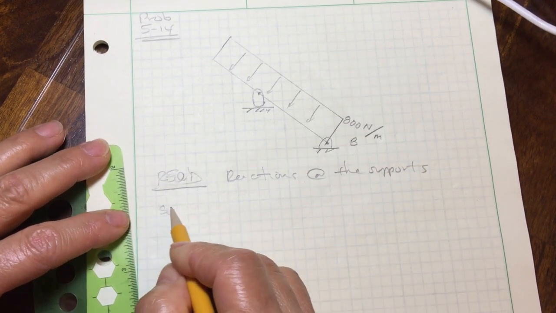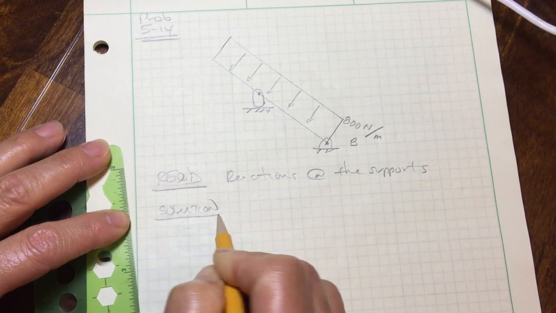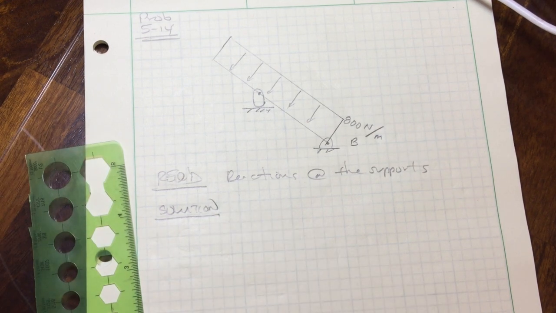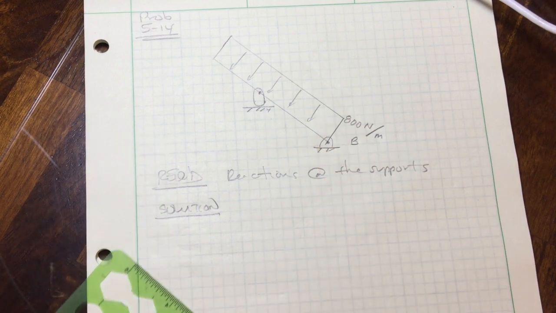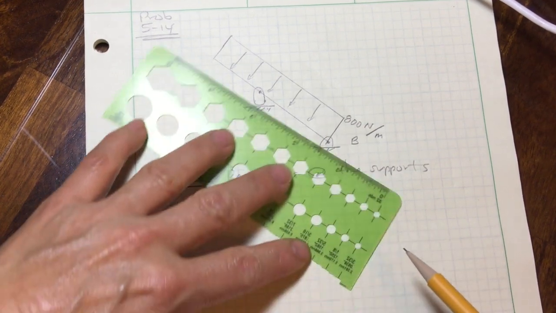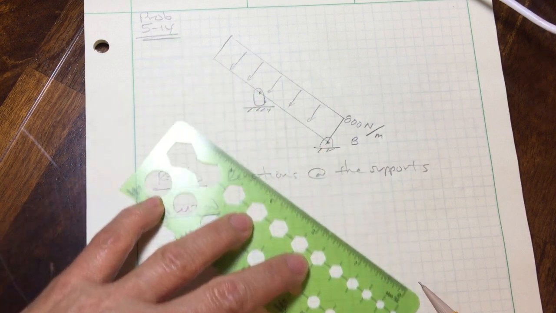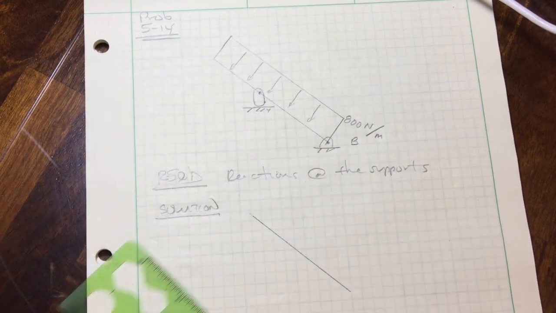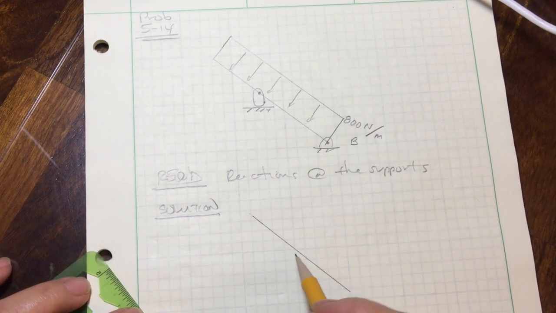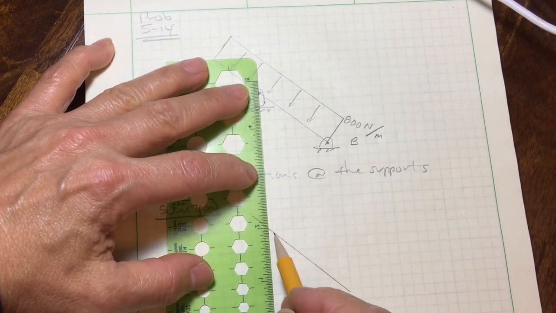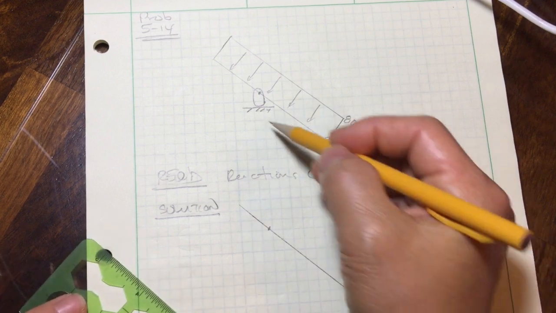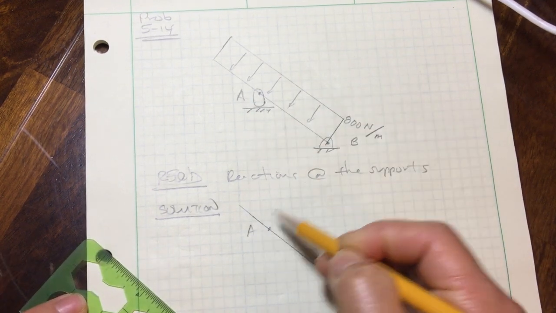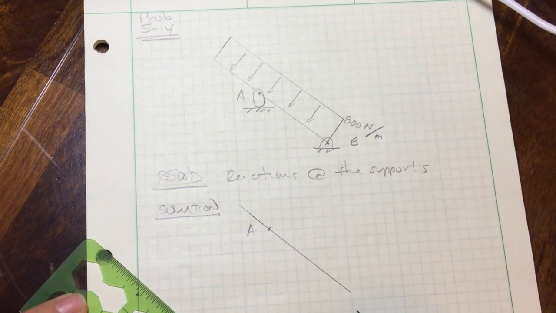So here's the solution. I won't solve it for you all the way, but what I will do is draw the free body diagram for that structure for you. So I draw the structure, and here's my point A. That's my point A. My point B is right there.